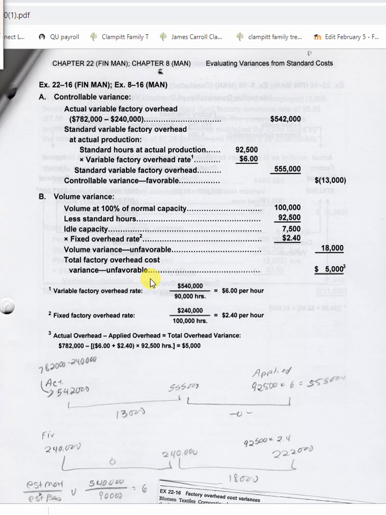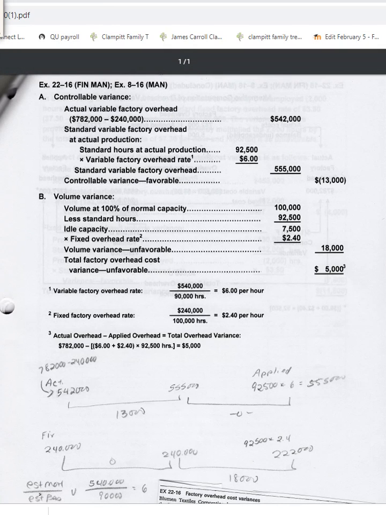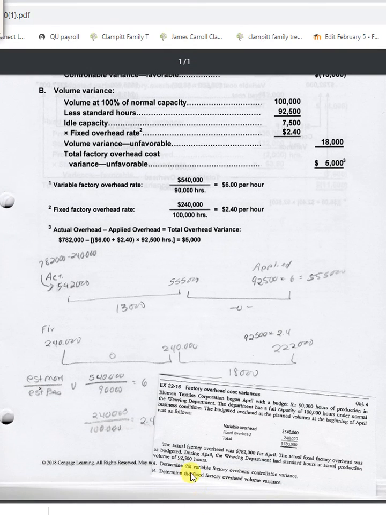Okay, now find your handout and go to 22-16. I tried to copy it down there, but I messed up. Okay, so it looks like this. So I'm actually going to just leave it down here, and I'll go up here to see how they did theirs in just a little bit.